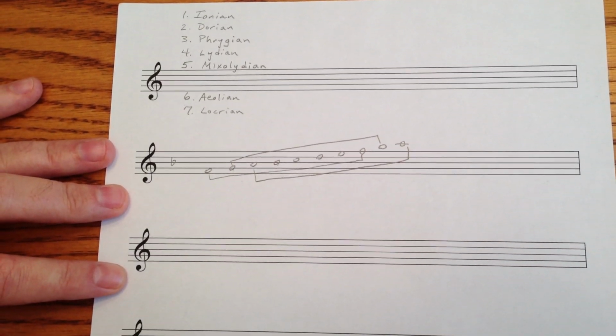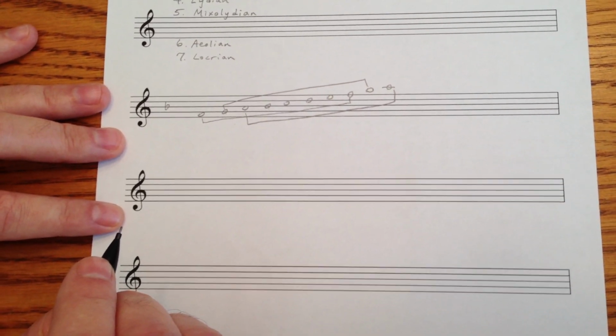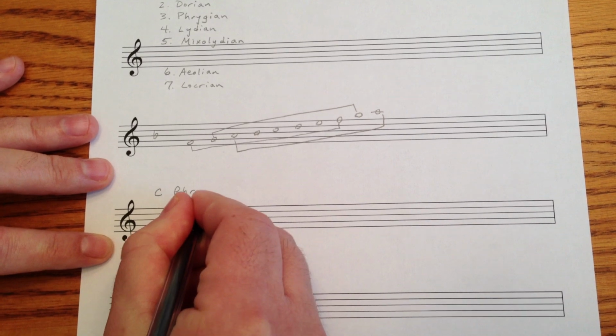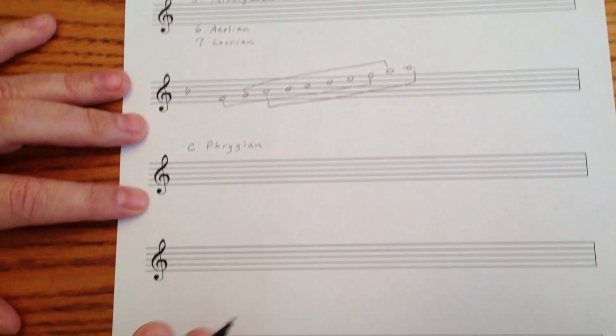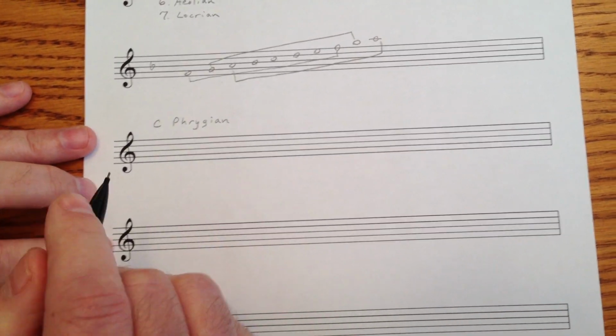Okay. So now what if I asked you to write down, for example, C Phrygian? I said, write me a C Phrygian scale. Don't put a key signature on it, put in the accidentals.